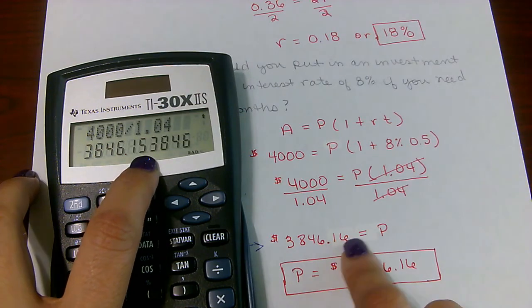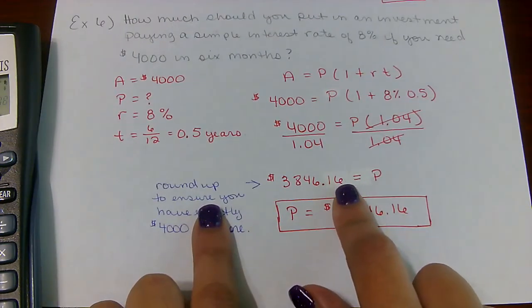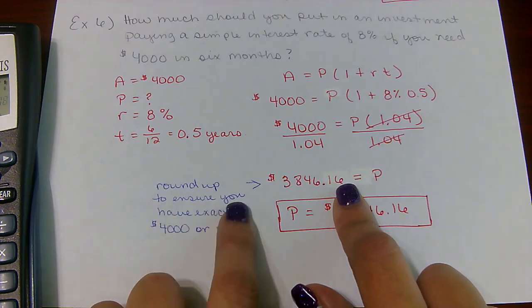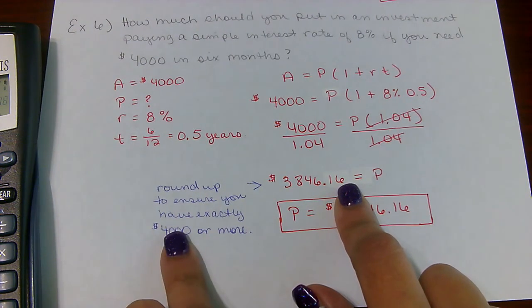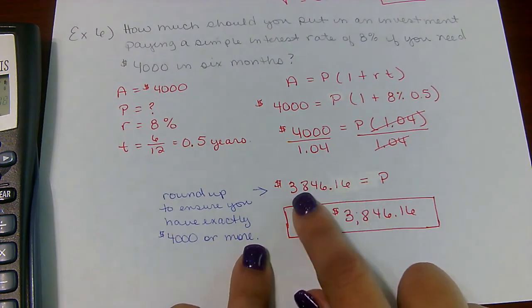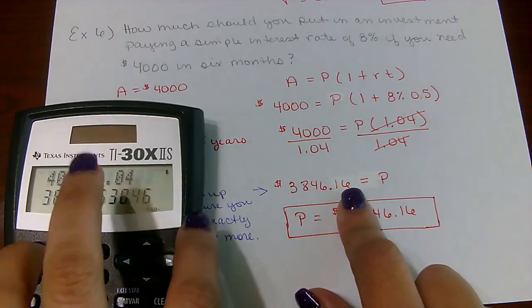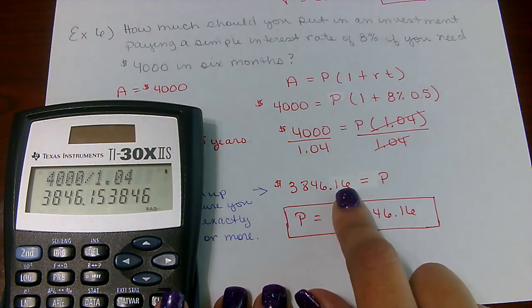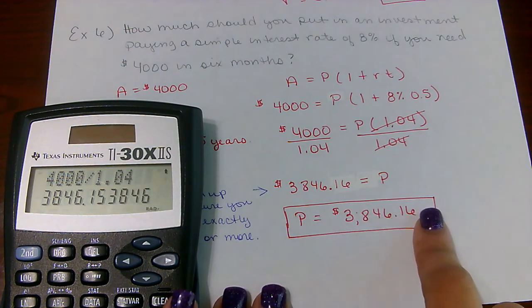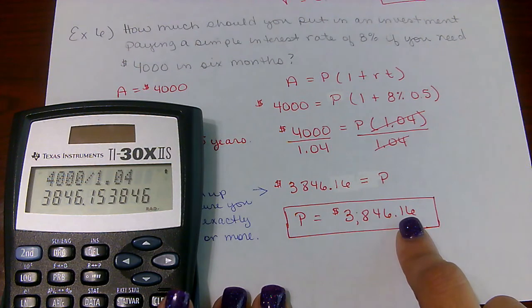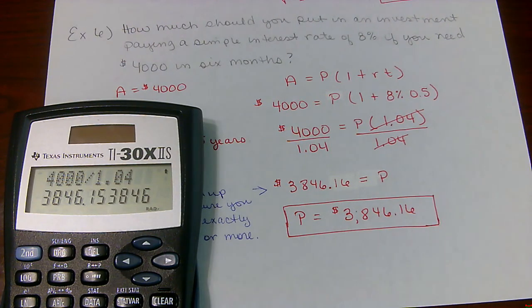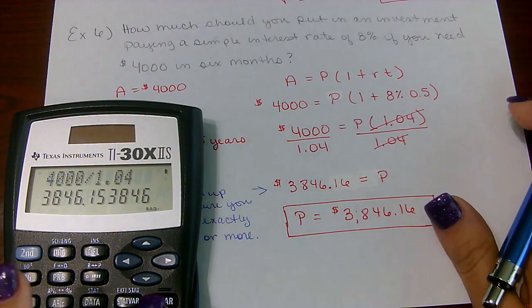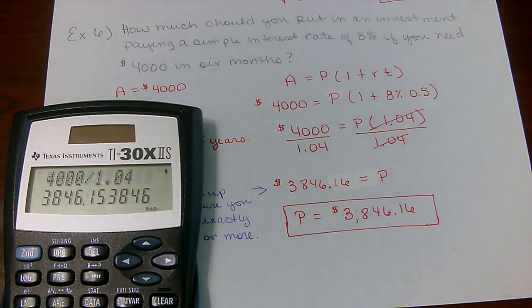$3,846.16. In this particular case, you always round up to ensure that you have exactly $4,000 or more. If we left this at a 5, we would not reach the $4,000 goal. We'll be a little bit short. Okay. Always remember when you're dealing with money to go ahead and round to 2 decimal places and always round up. Okay. That concludes 8.3. Let me know if you have any questions.